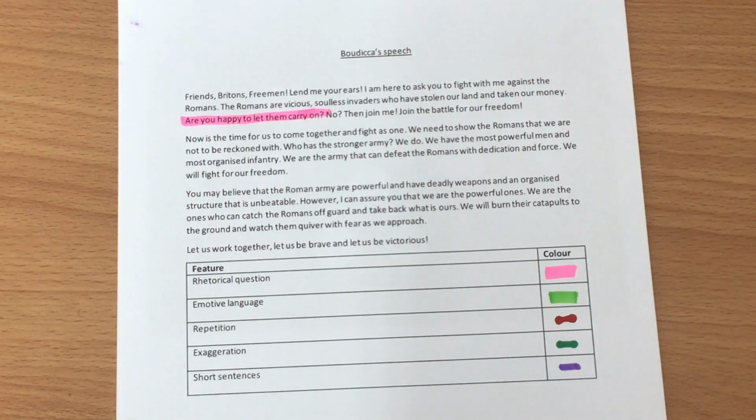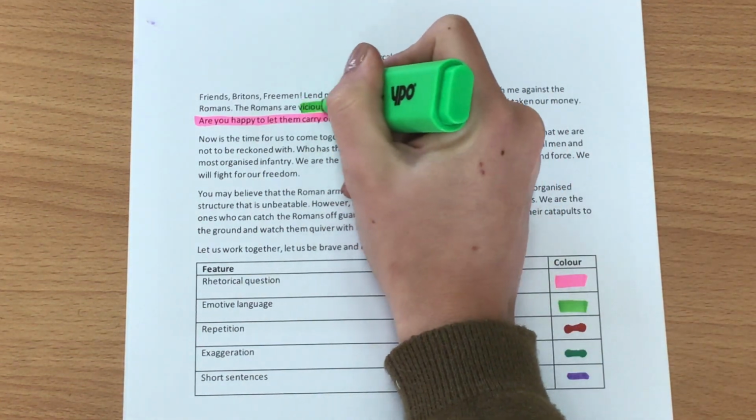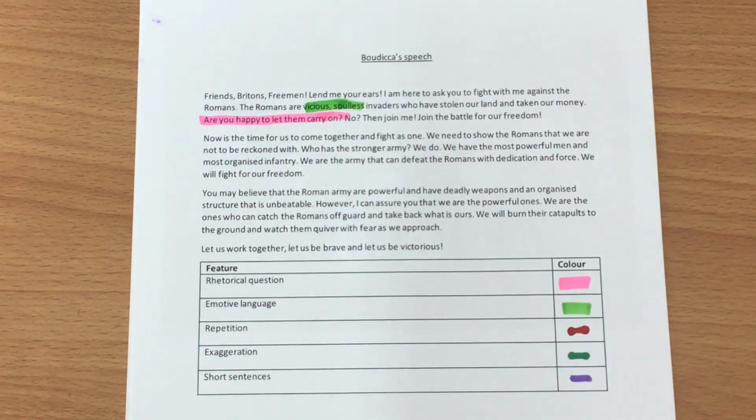The other one I'm just going to have a little look at is the emotive language, the language that really makes you feel something or makes you think. So when I was reading out this speech, what words was I using to make my audience listen really carefully? So words like the Romans are vicious and soulless, okay? I'm not just saying the Romans are horrid. I'm using really powerful words there to make the audience think, oh, I really don't want to be losing against the Romans. They're such horrid people. So I'm choosing those words.